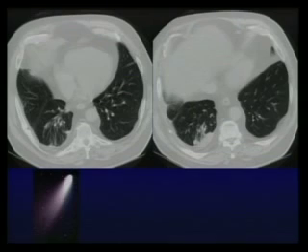This particular opacity with this particular shape of the vessels and the bronchi extending from the subpleural area toward the hilum is called the comet sign and is very typical to see in a rounded atelectasis. And this diagnosis is very important because a rounded atelectasis can mimic a tumor.